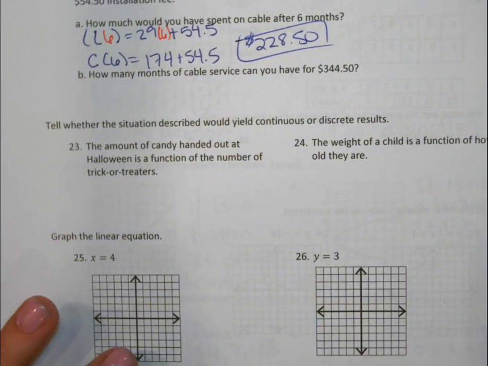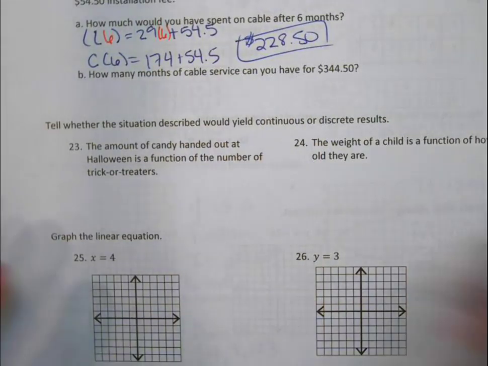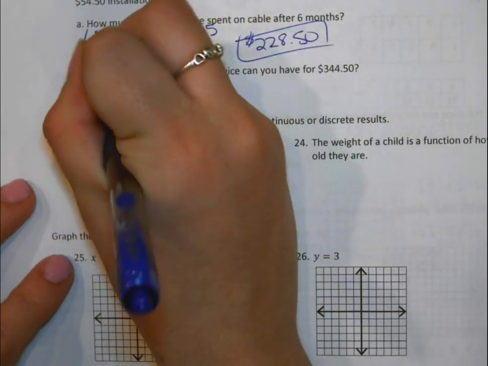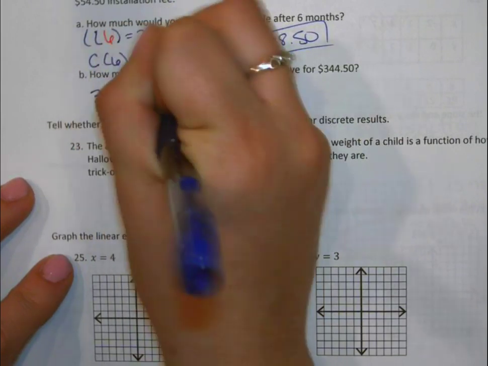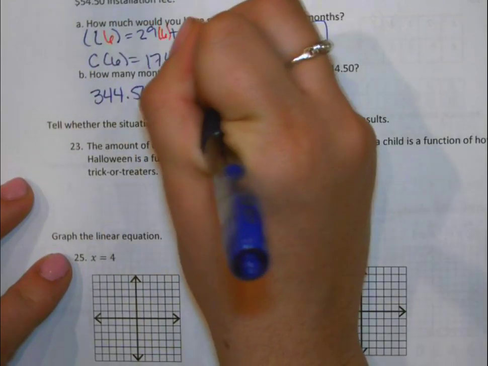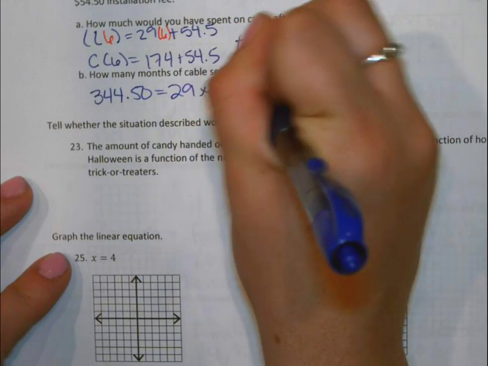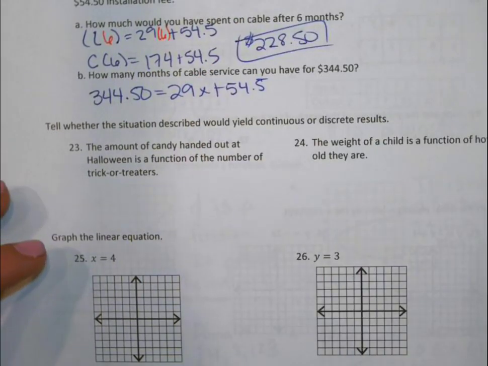On B, it wants me to figure out how many months of cable service I can have if I spend $344.50. So I'm going to set that on the left side of the equation. Equals 29x plus 54.50. I start off by subtracting the 54.50.